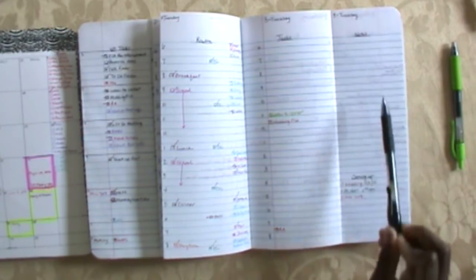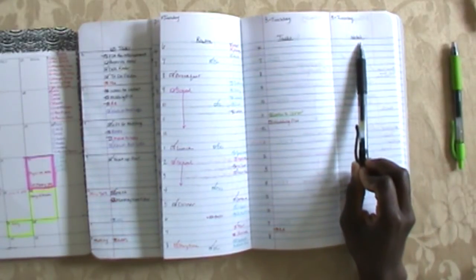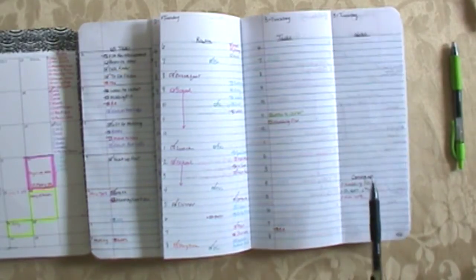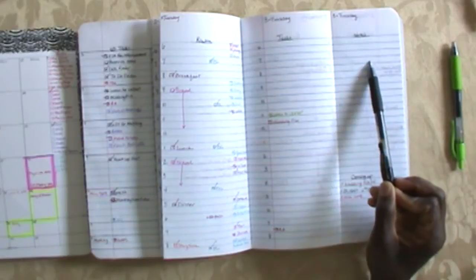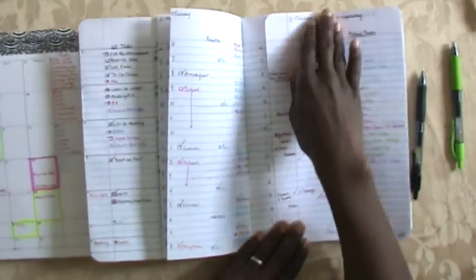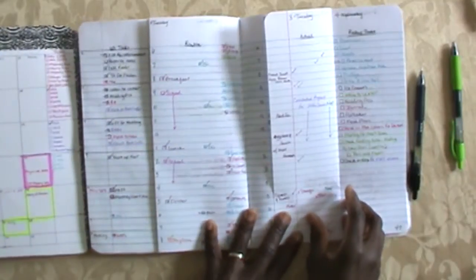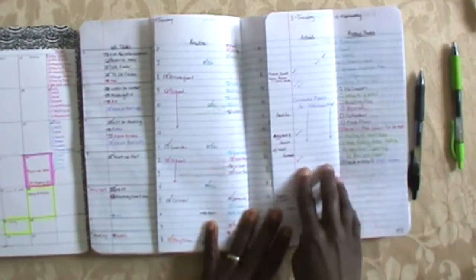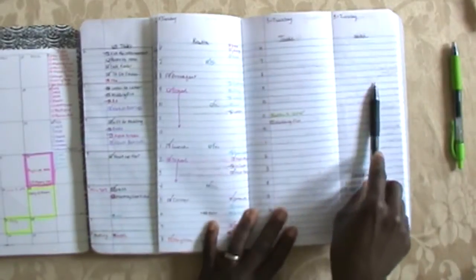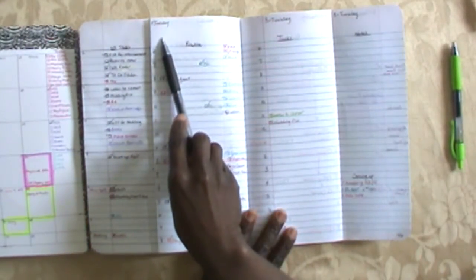In this column, I could either write down notes or write down things that are coming up. Recently, I've been using it to write down my push tasks, tasks that I push to do the next day. So for instance, here on Tuesday, let me just show you again.